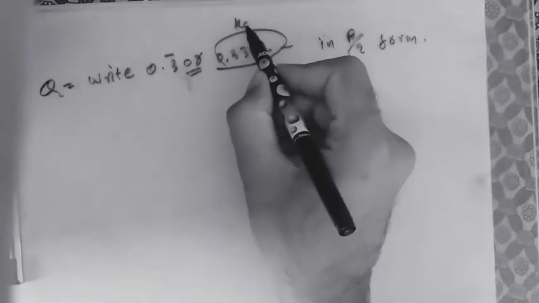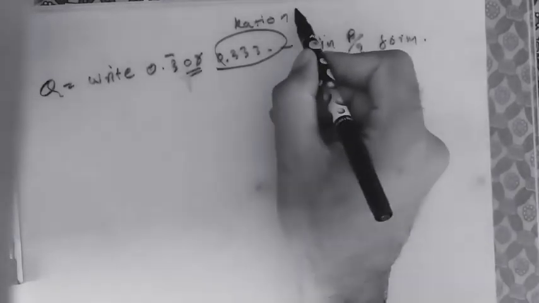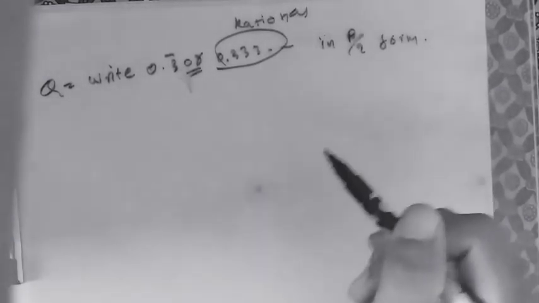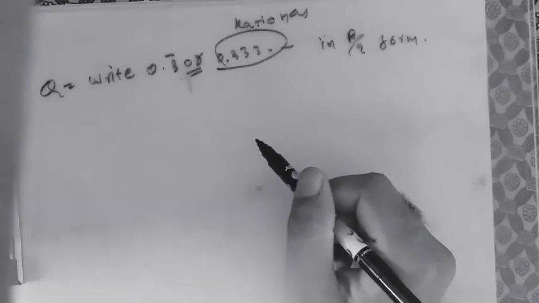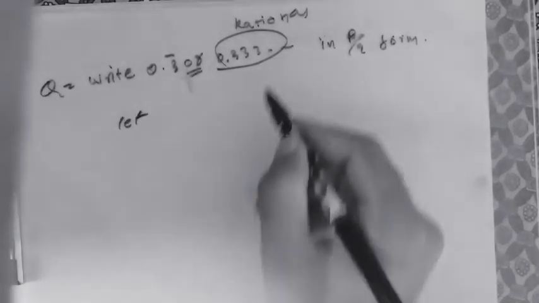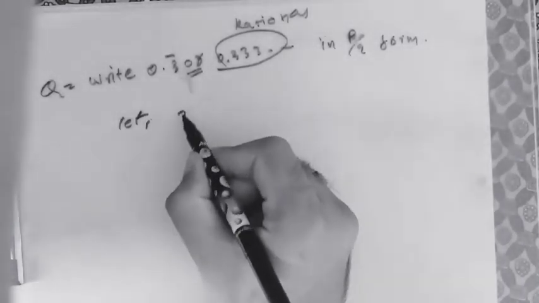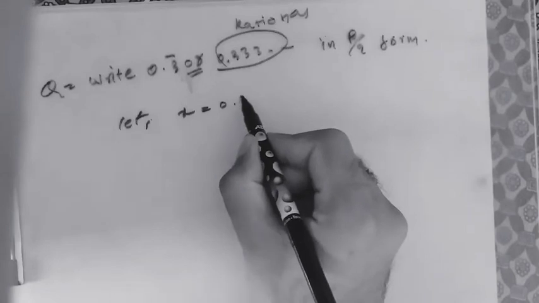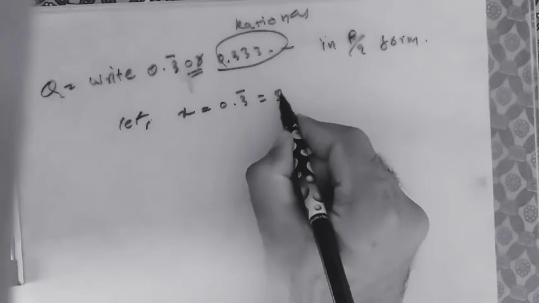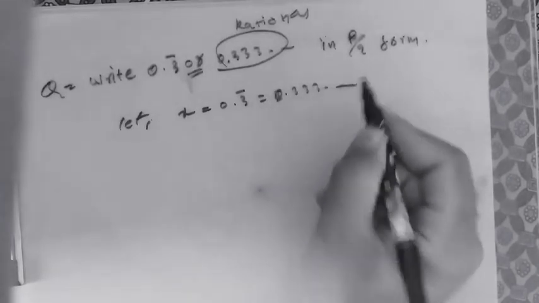Now let us take an example of how we can represent non-terminating and repeating numbers, which are also rational numbers, in p by q form. It is very easy. We cannot know this number fully, so we assume this number as x, that x is equal to 0.3 bar, which is 0.333 continuing.